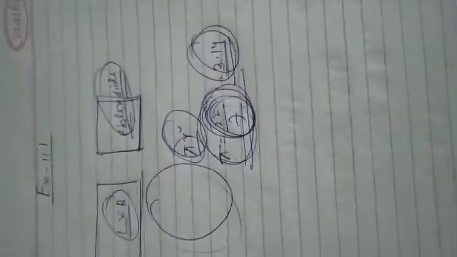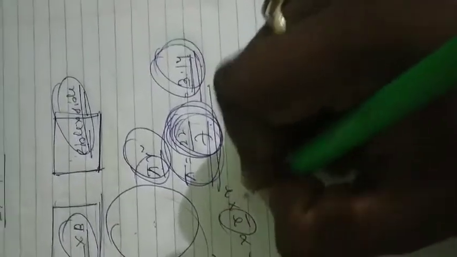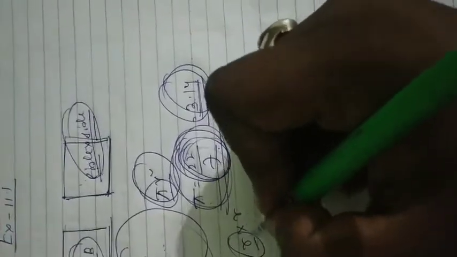Apart from it, the formula for the area of a circle is pi r square. Pi r square means 22 by 7 into r into r. R means the radius of the circle. If you multiply the radius twice and with 22 by 7, you are going to get the area of this circle.